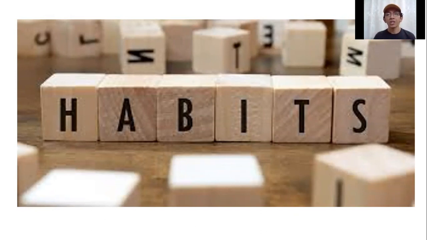Used to. I used to play with my brothers when I was a child. This was a habit. I used to watch a lot of cartoons when I was a kid. I used to hang out with my friends before COVID, right? So a habit in the past.